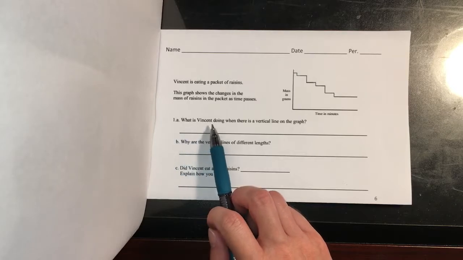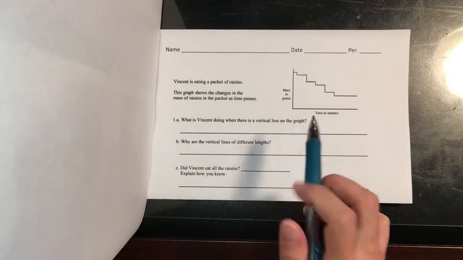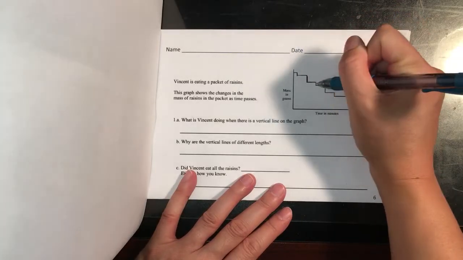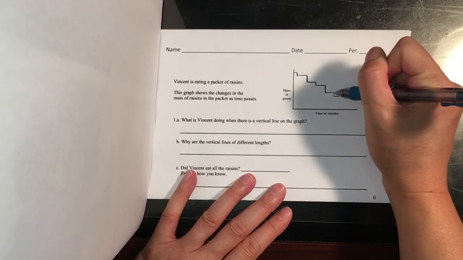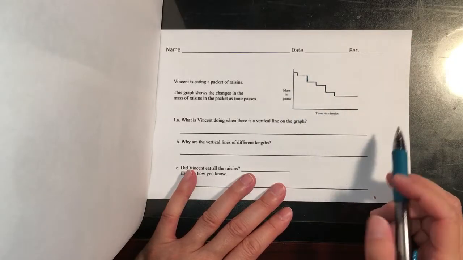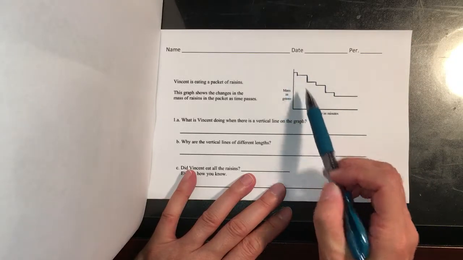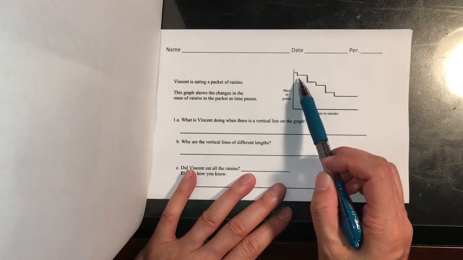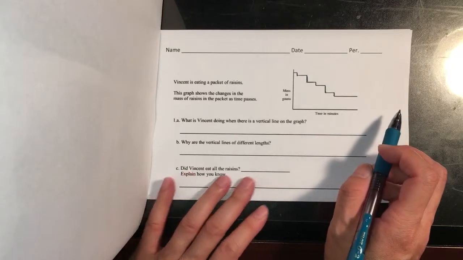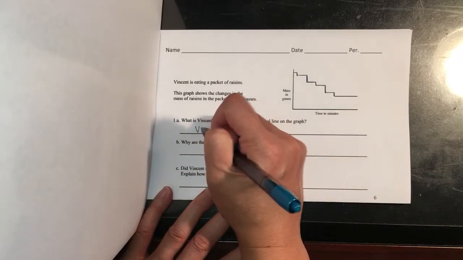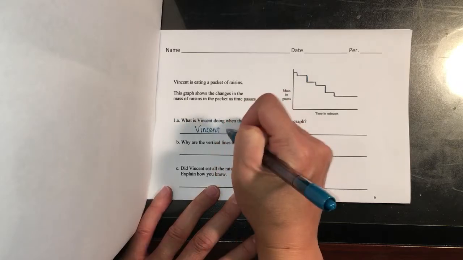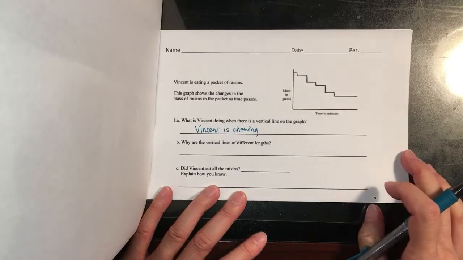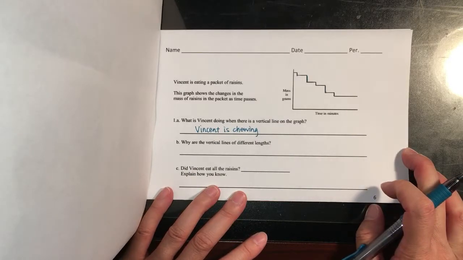1A, what is Vincent doing when there is a vertical line on the graph? So these are what we call vertical lines, the lines that go up and down. So what is happening here during that graph? Well, if I'm looking at it, the time is staying in the same place, but the mass is decreasing. So I'm wondering if Vincent is actually chewing at that point. Because the mass is still decreasing at that same time.